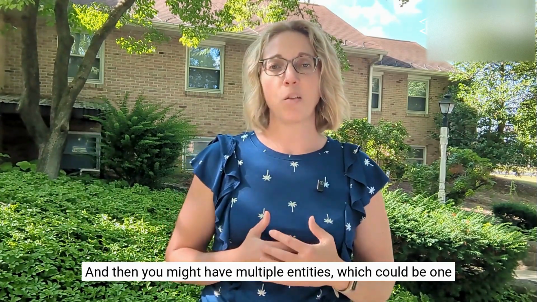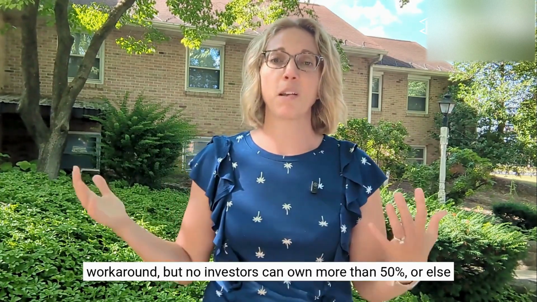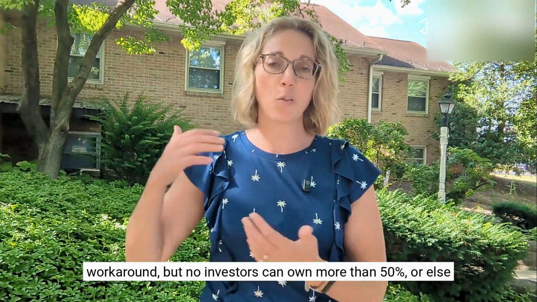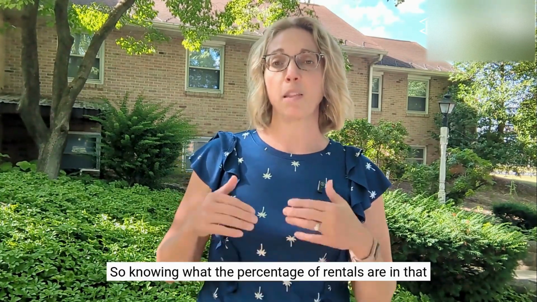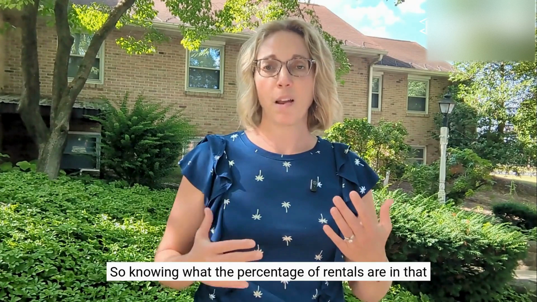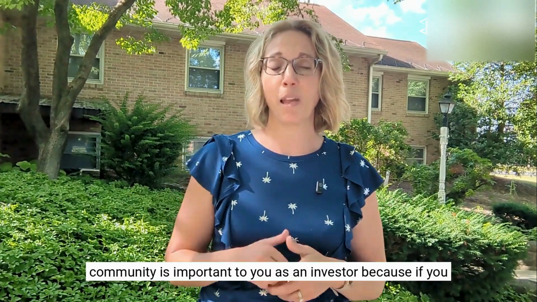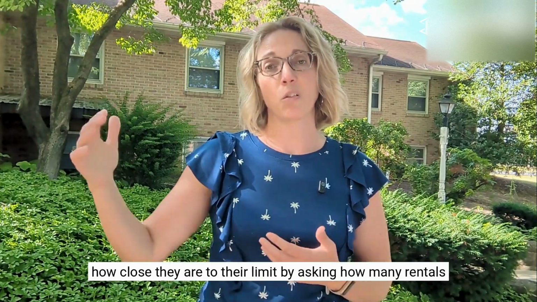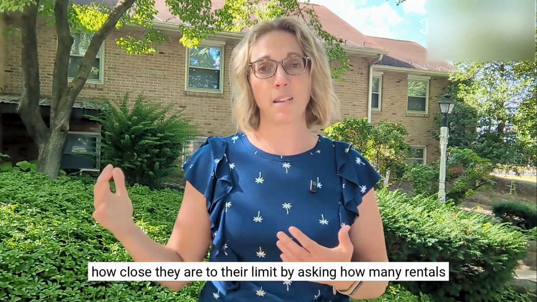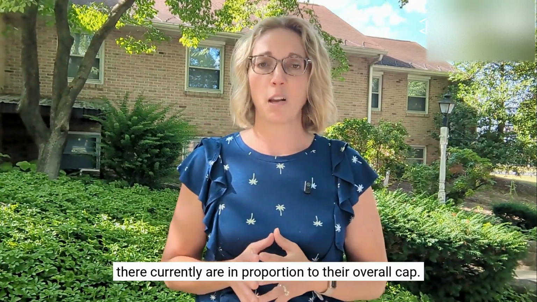And then you might have multiple entities, which could be one workaround, but no investors can own more than 50%, or else the community will lose its approval. So knowing what the percentage of rentals are in that community is important to you as an investor, because if you plan to purchase more than one, you're going to understand how close they are to their limit by asking how many rentals there currently are in proportion to their overall cap.